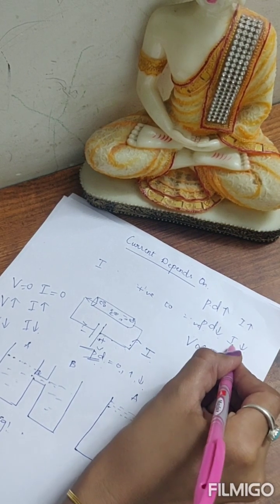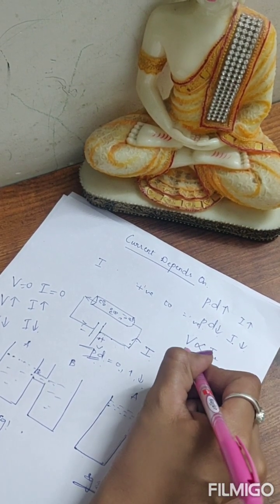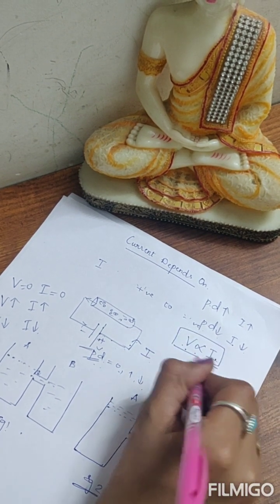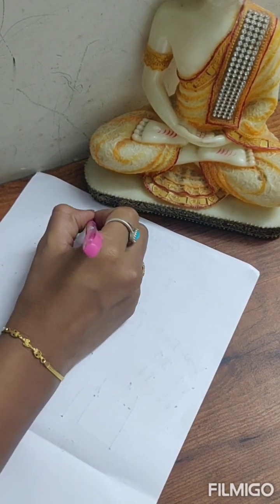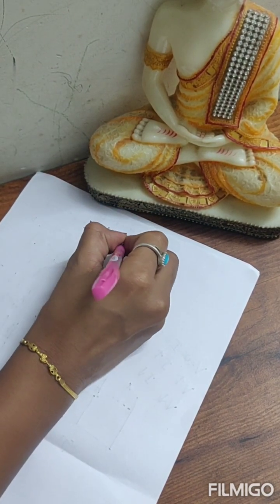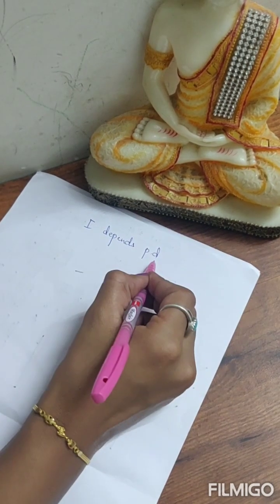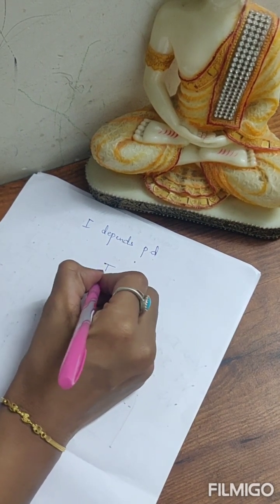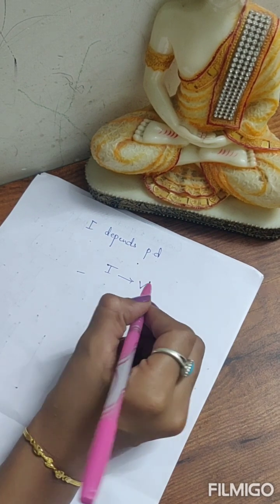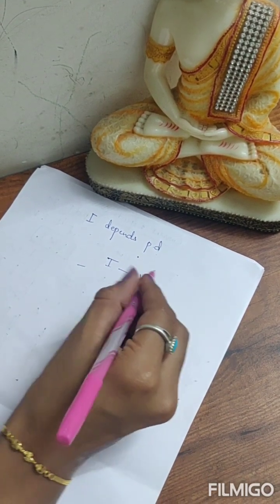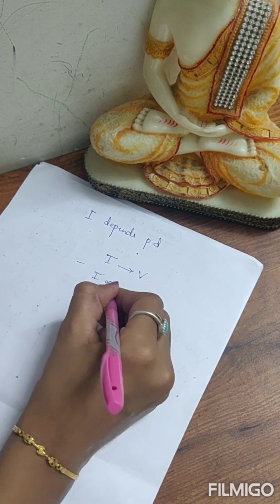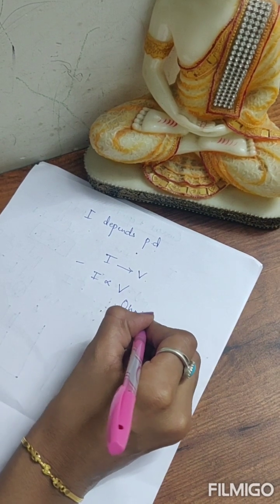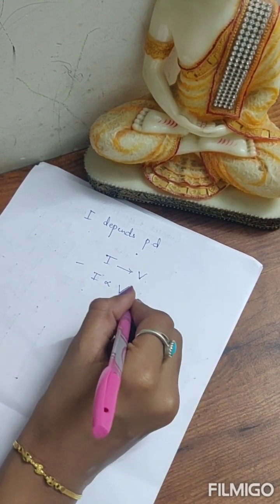Potential difference is directly proportional to the current. The current depends upon the potential difference. You can see that I depends on potential difference, but potential difference does not depend upon I. Therefore, I is directly proportional to voltage, correct? So current is directly proportional to potential difference. This is our Ohm's law, where current depends directly upon the potential difference.